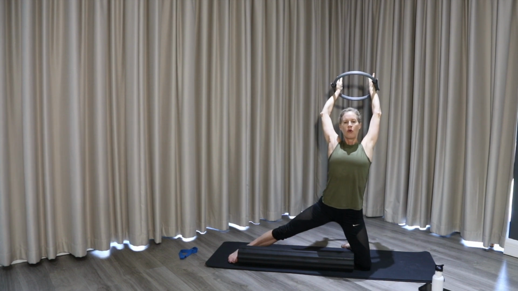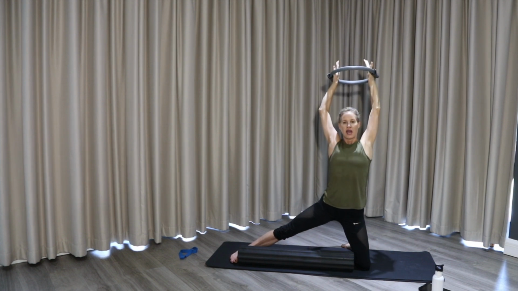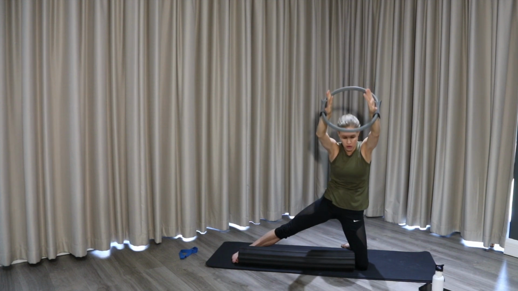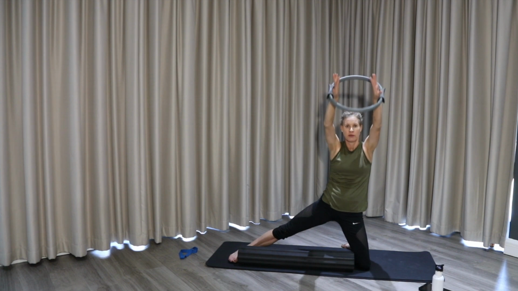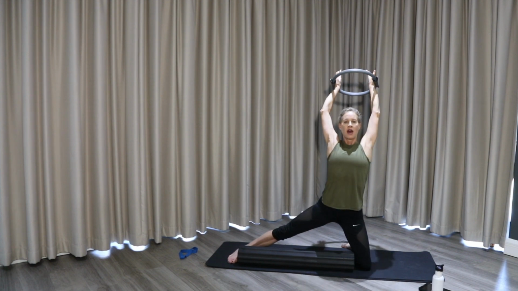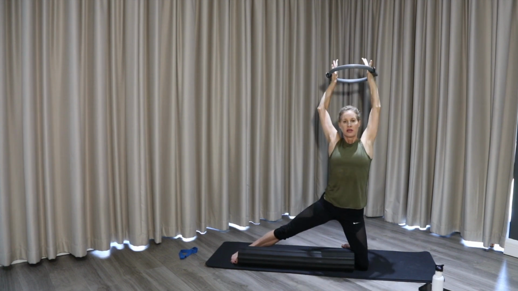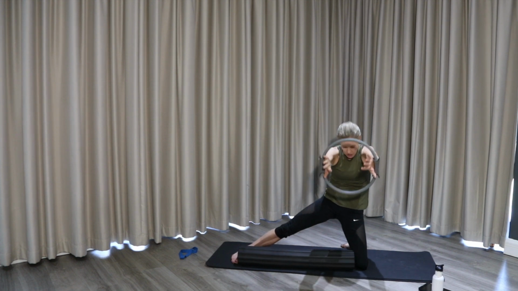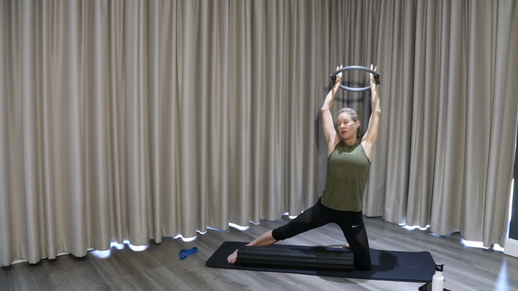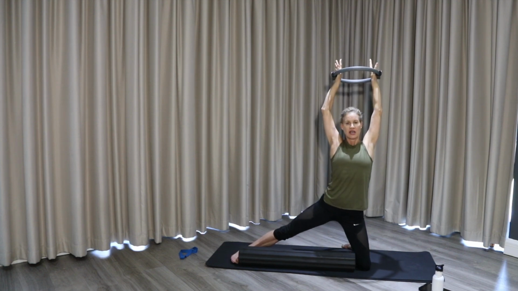You should feel your core temperature is rising. Exhaling. Contract. This is the last one. Open yourself up. Squeeze, tuck, and round the spine. Breathing in. Open up. Now we're going to circle towards that extended leg.